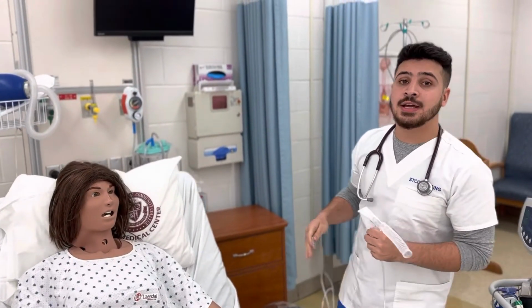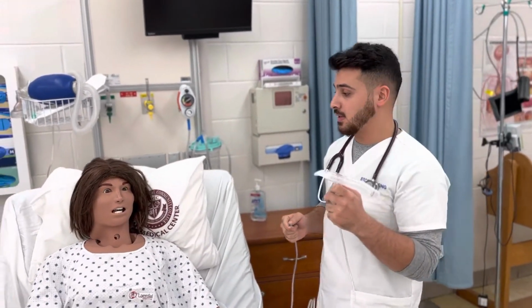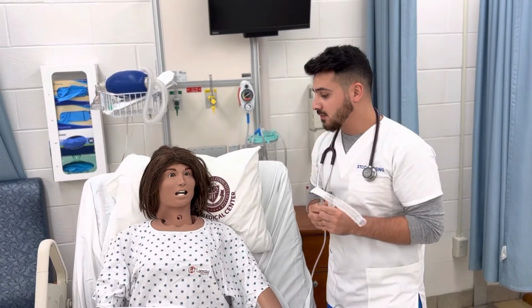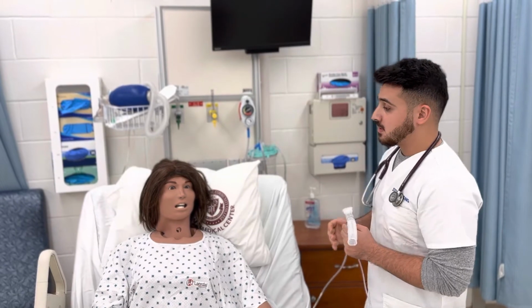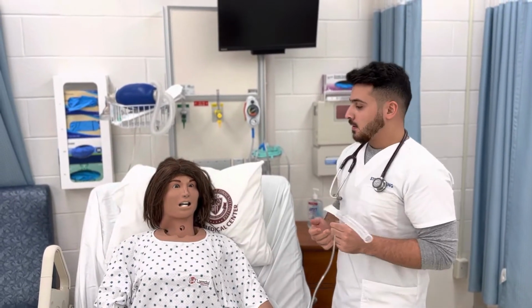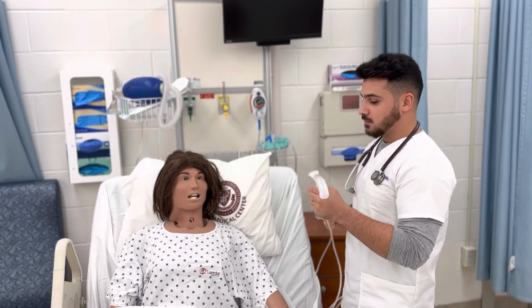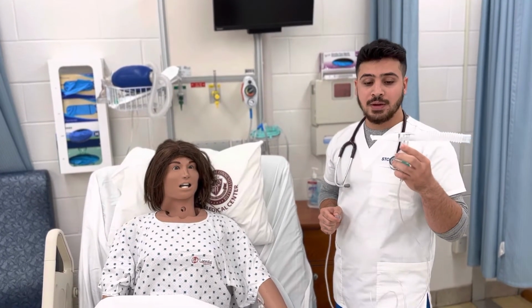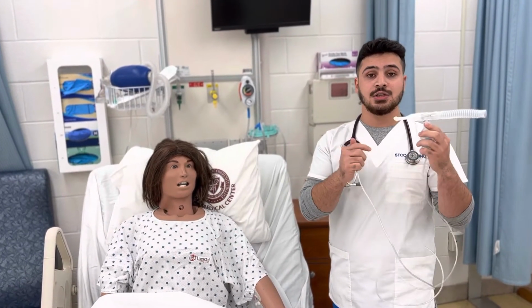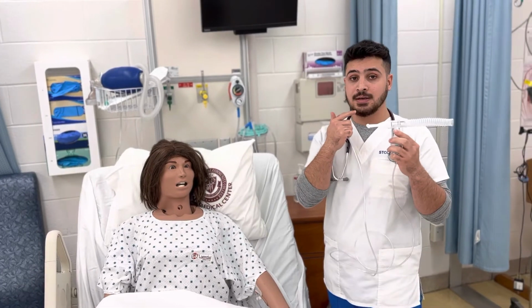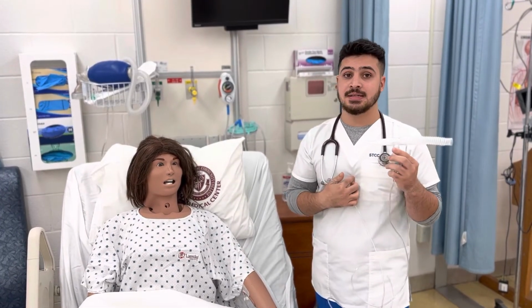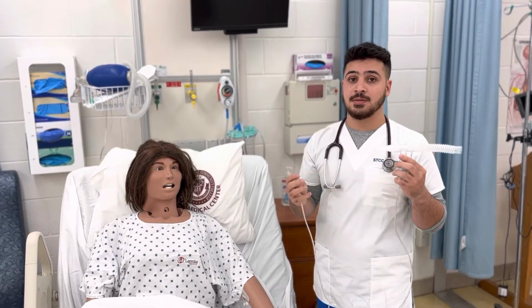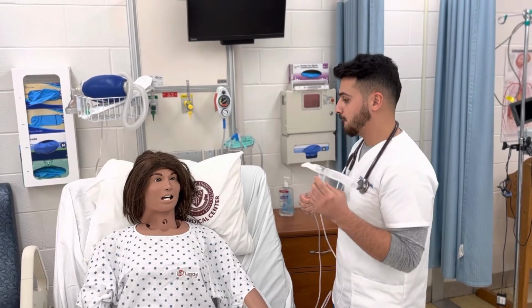Now we're going to educate the patient on how to inhale the nebulizer treatment. First, you have to make sure the patient is sitting in an upright position, so that will help the patient inhale easily. Second, tell the patient to keep the mouthpiece between their lips, inhale the medication, and hold it for a couple of seconds, so that will allow the patient to expand their lungs and help them breathe better.